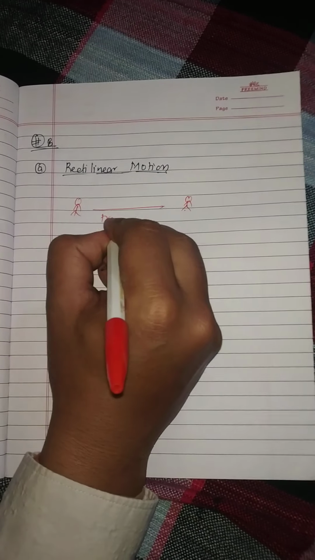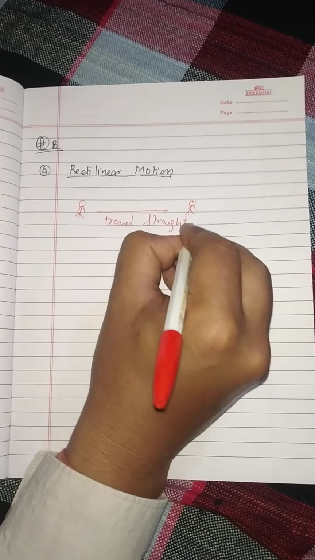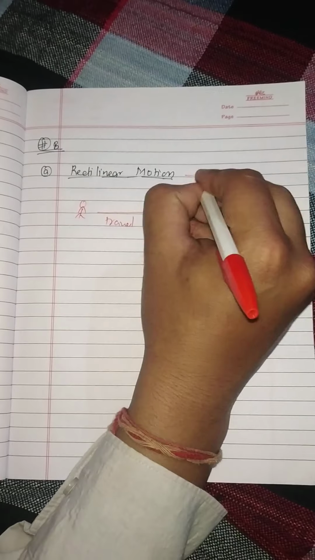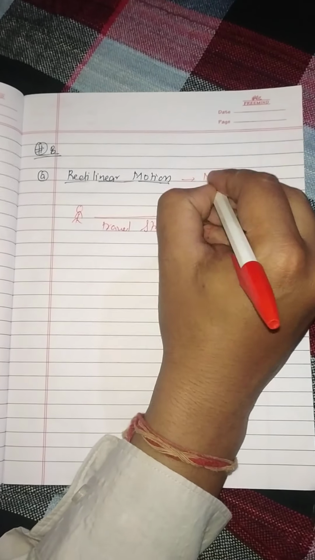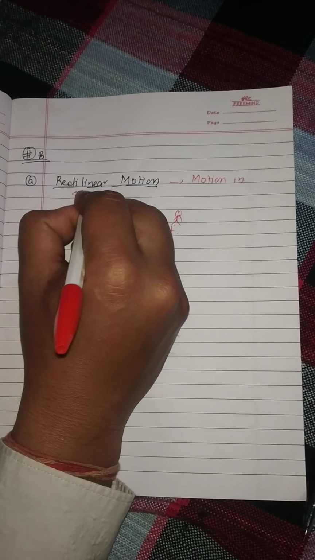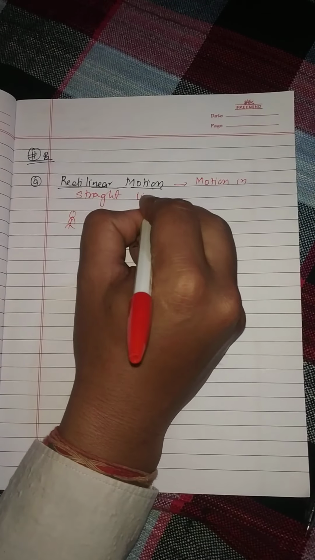He just travels straight. You can say one-dimensional motion. So rectilinear motion is what? Motion in a straight line or path.